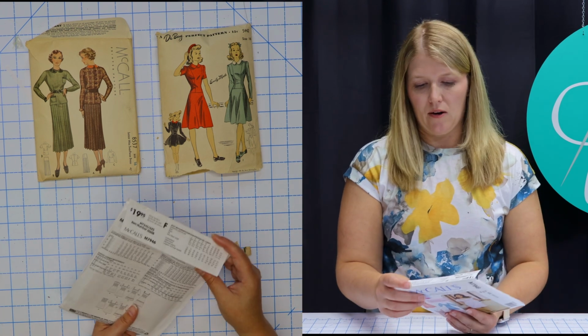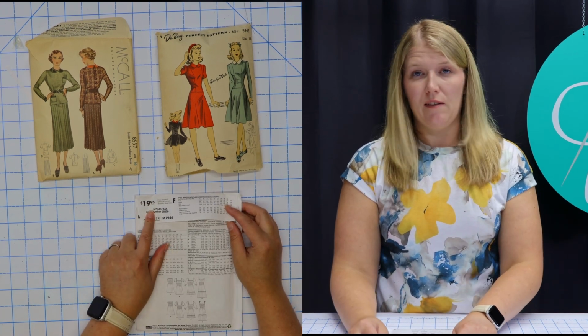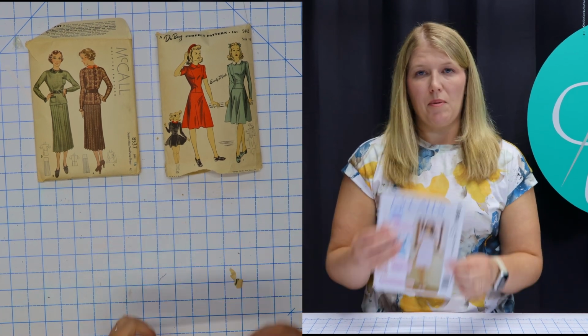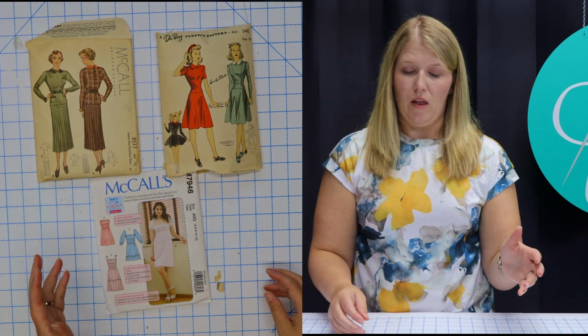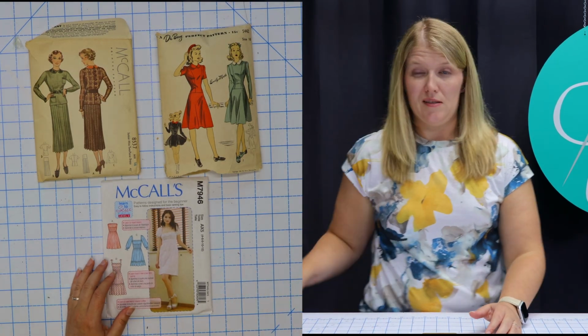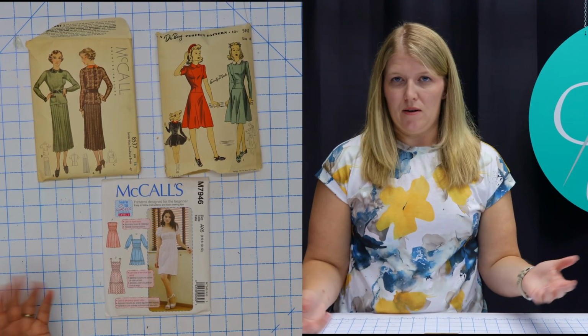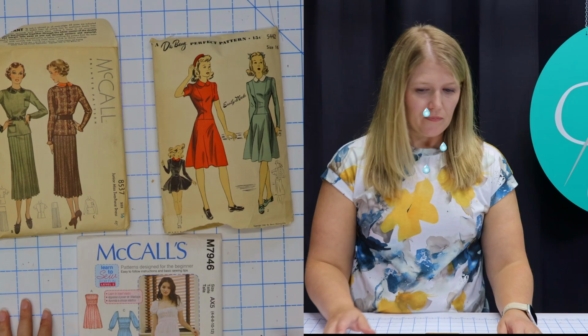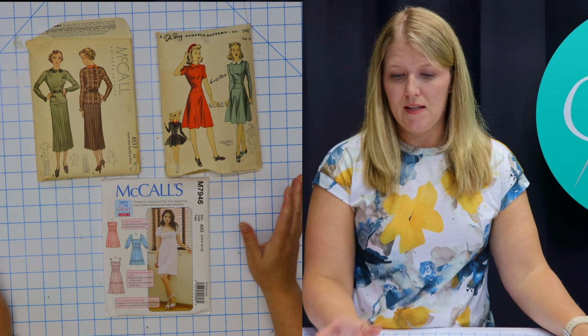And a modern day pattern is $19.95, even though I didn't pay that. I only bought these at Joann's when they were like $1.99. They used to be 99 cents. And then they went up to $1.99, and then they went up to $2.99, and then they went out of business. Those are the comparisons that I see in the front.